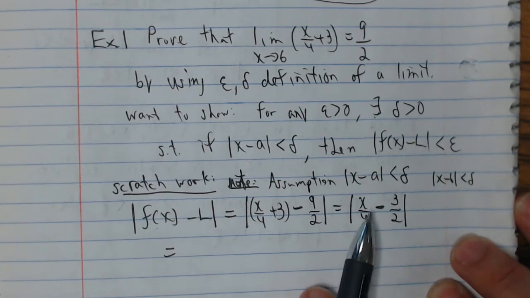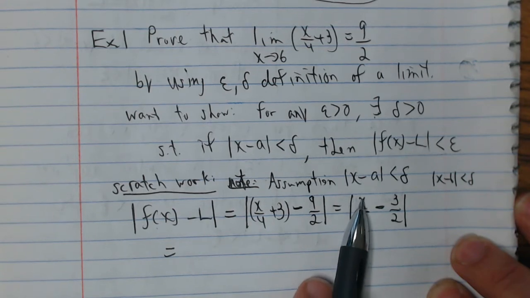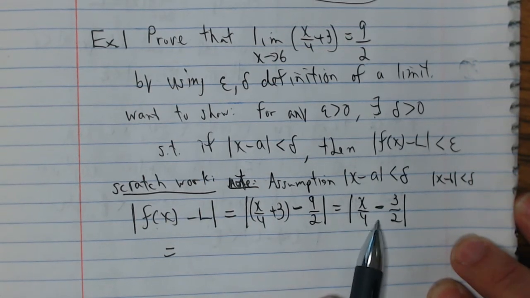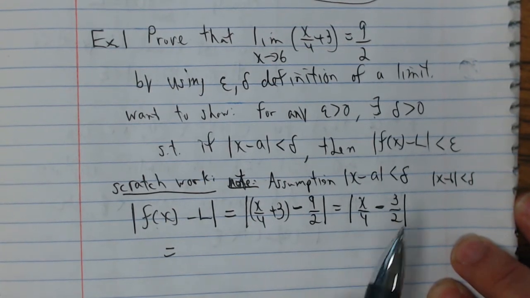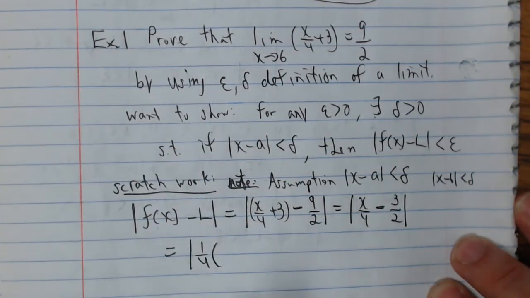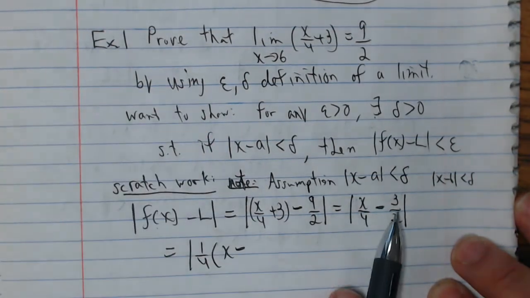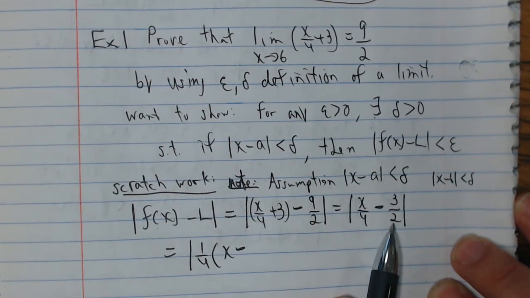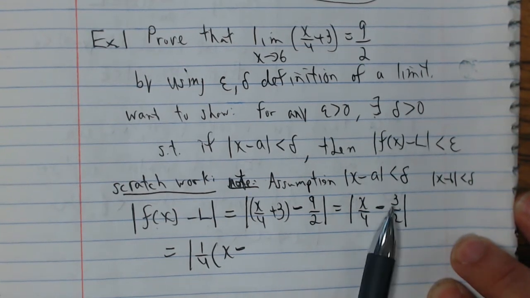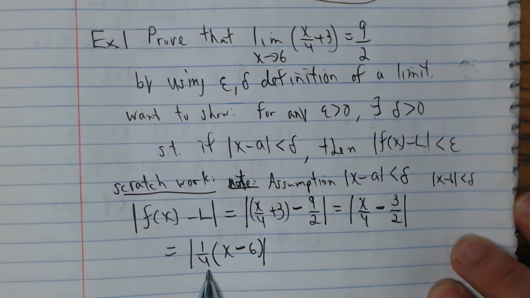Now, what do I know? Well, I want x to be alone, so I want to factor out a 1/4 from this. But if I'm factoring out a 1/4, I have to factor out a 1/4 from the whole thing. So I'm going to say 1/4, if I factor that out, that'll be x minus, and if I factor out a fourth from 3/2, what does that become? That becomes actually 12 over 2, which is 6. Look at how convenient that is.